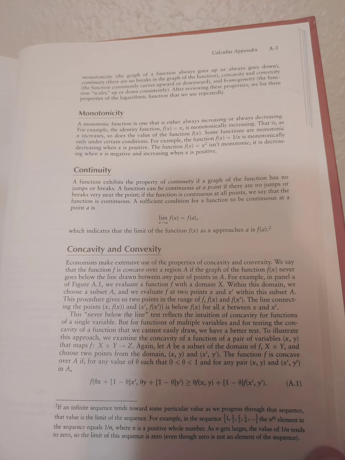within this subset A. This procedure gives us 2 points in the range of f, f of x and f of x prime. The line connecting the points (x, f of x) and (x prime, f of x prime) is below f of x for all x between x and x prime.